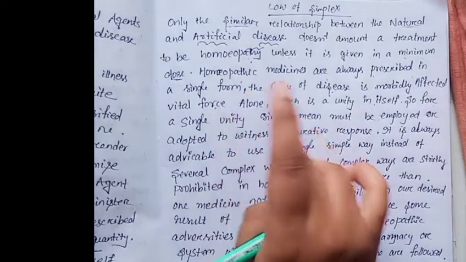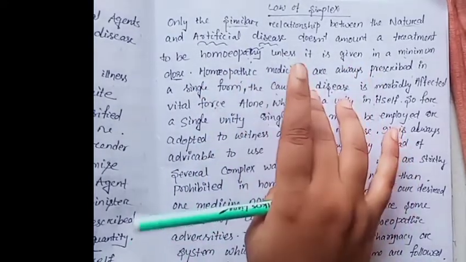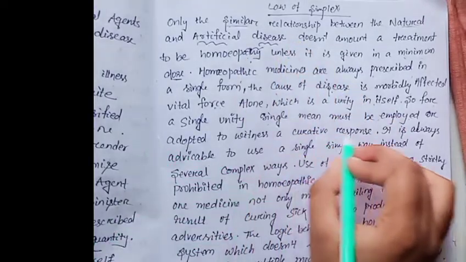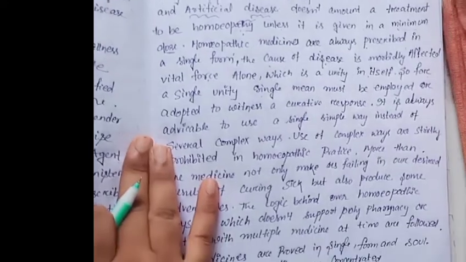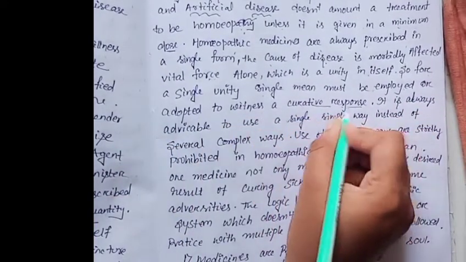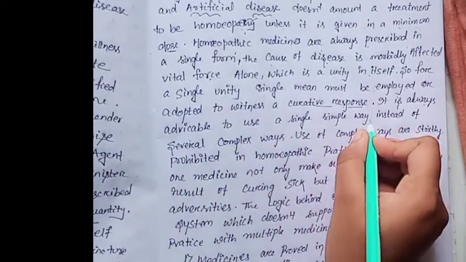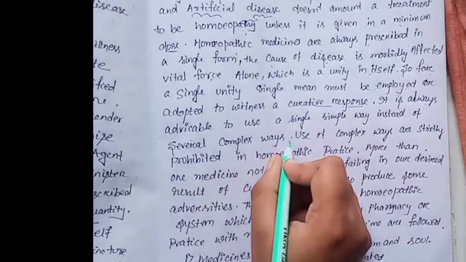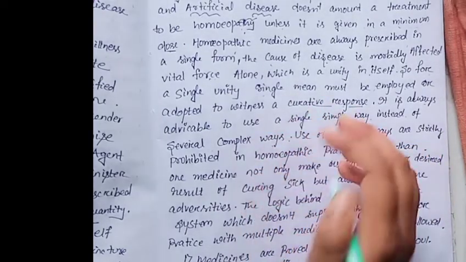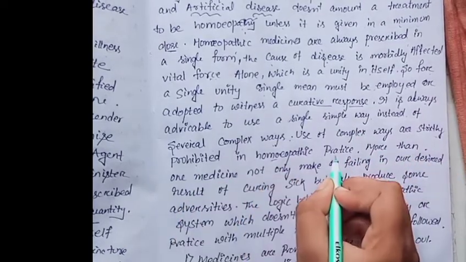If both are different, then another different principle is applied. But as these are similar components of a unity, the similar principle is applied. So what is the similar principle? That which witnesses a curative response. It is always advisable to use a single simple way instead of several complex ways. It means we use a single medicine, not various different medicines. Use of a complex way is strictly prohibited in homeopathic practice.